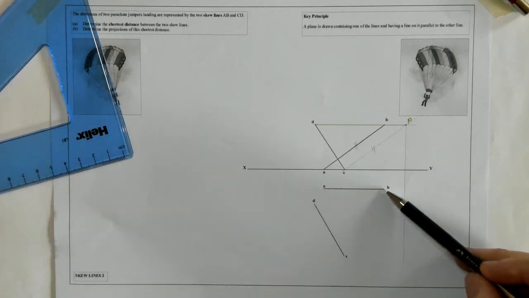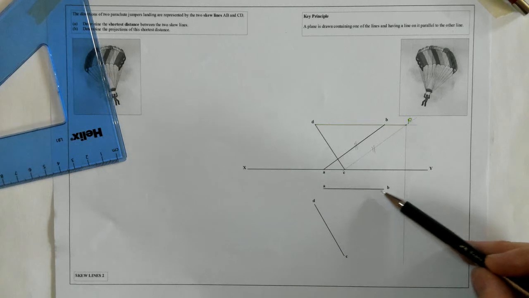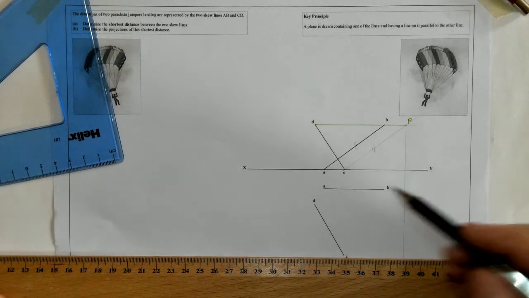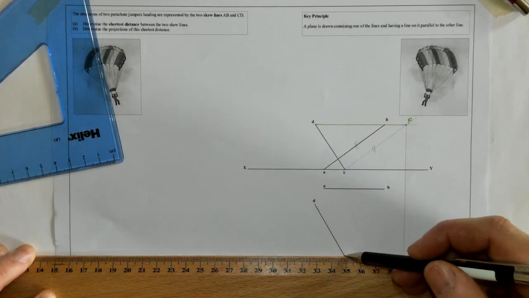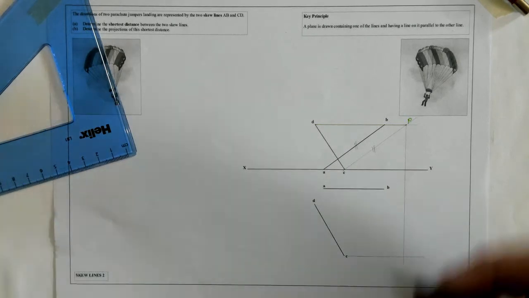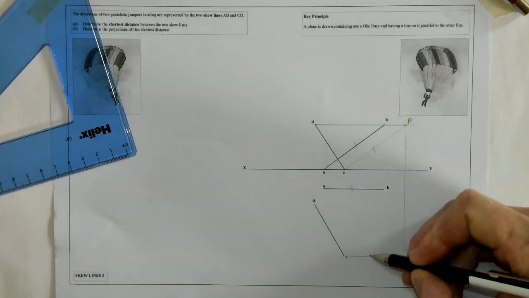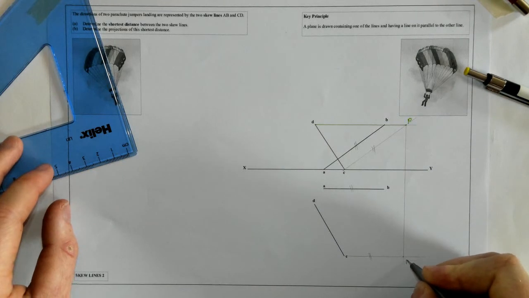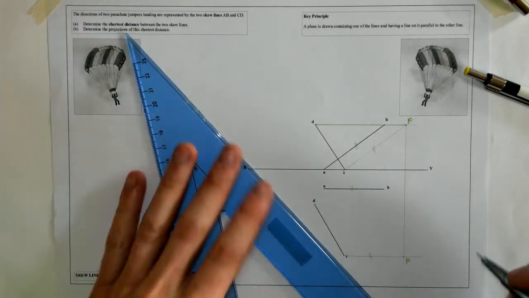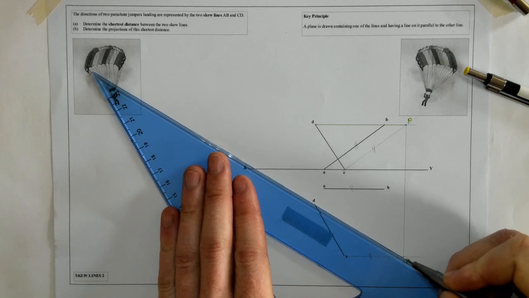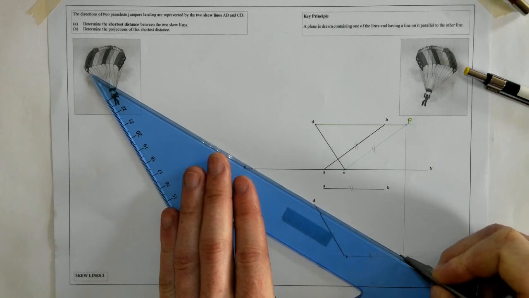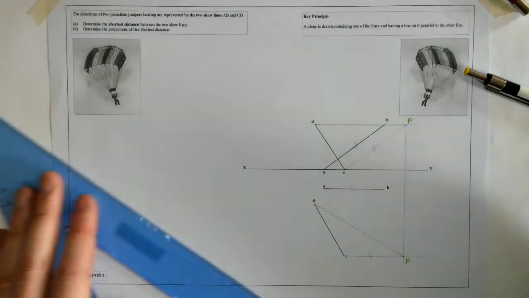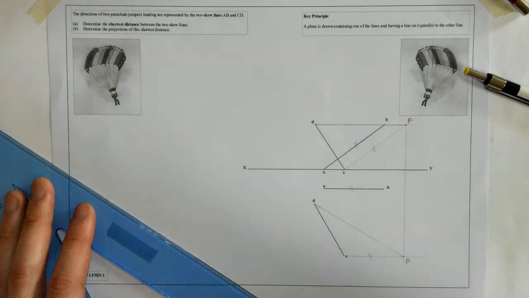Now AB here is actually just parallel to the XY line. So parallel there to AB from C straight across, and that there then is point P, and I will join P to D, and there is my plane that I have now created.